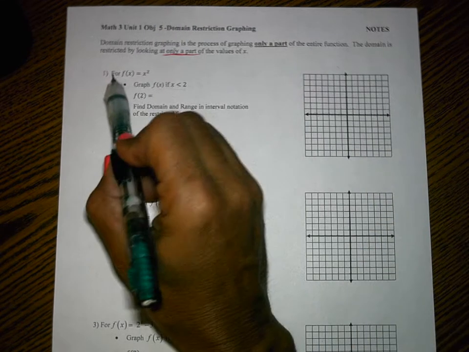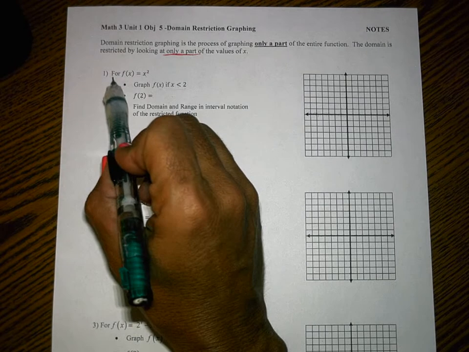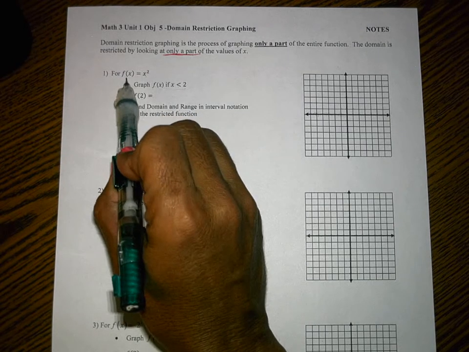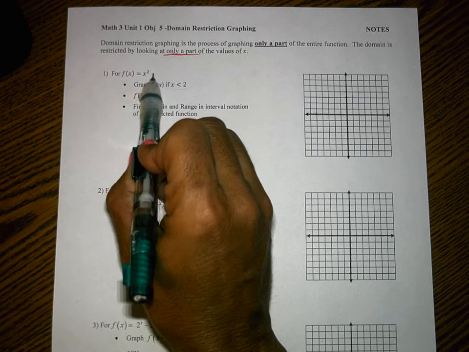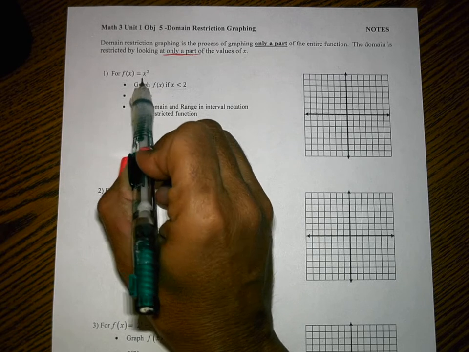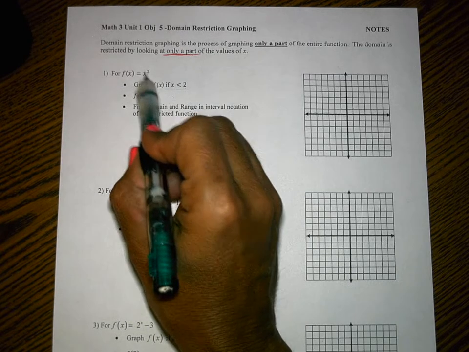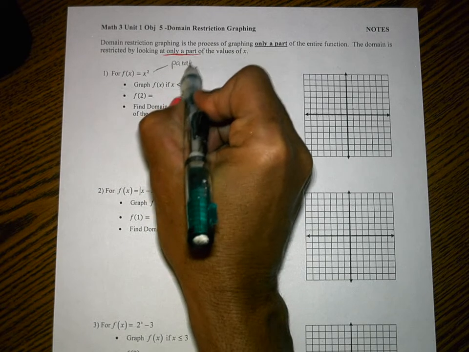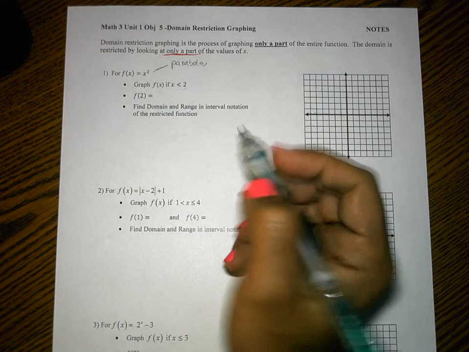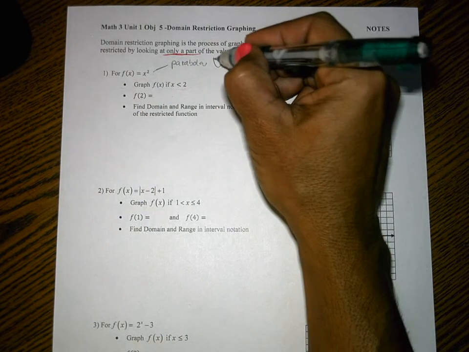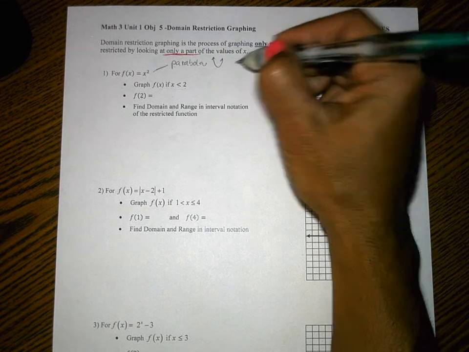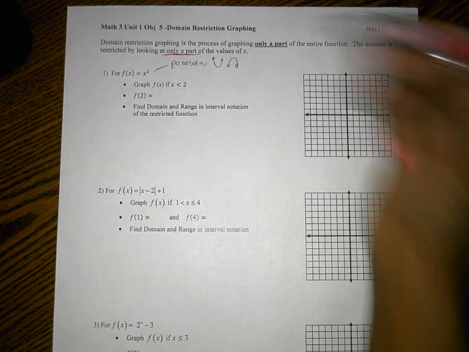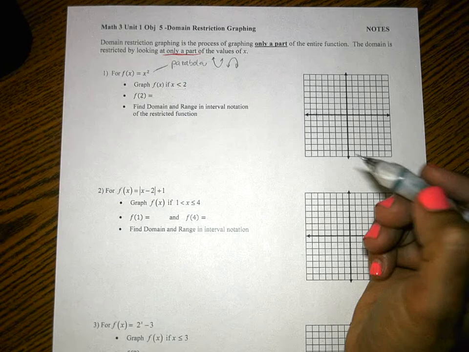Example number 1. For the function f of x, which equals x squared, we have a squared, so that tells me this is a parabola. It either opens up, a U shape opening up, or a U shape opening down, depending on the a value.